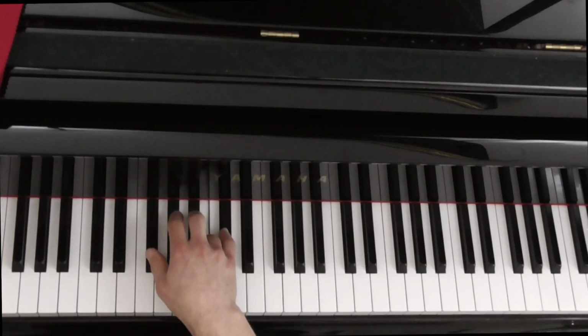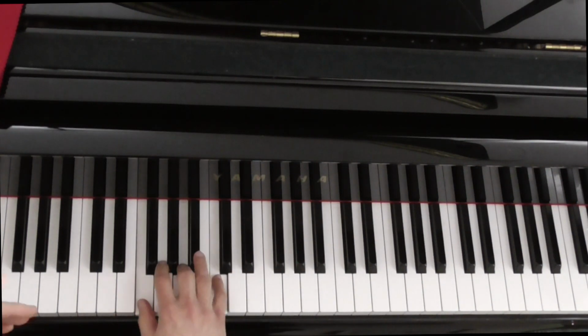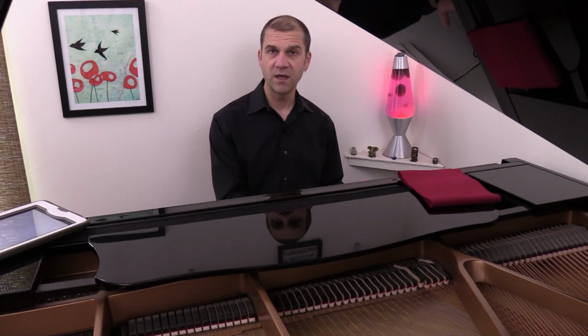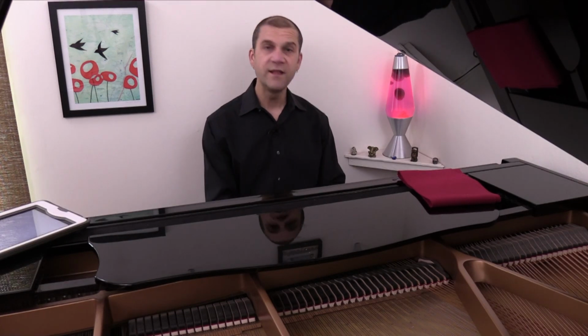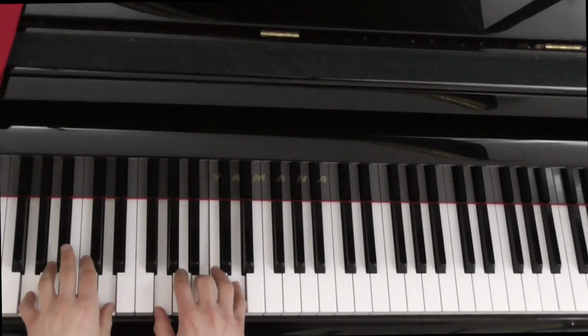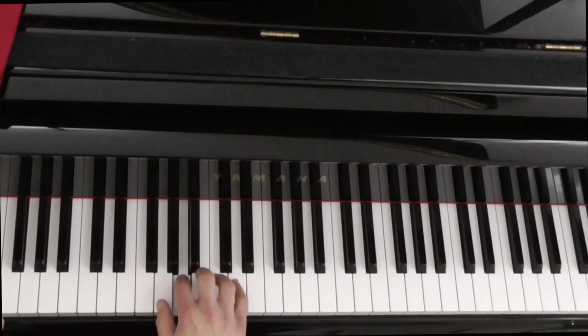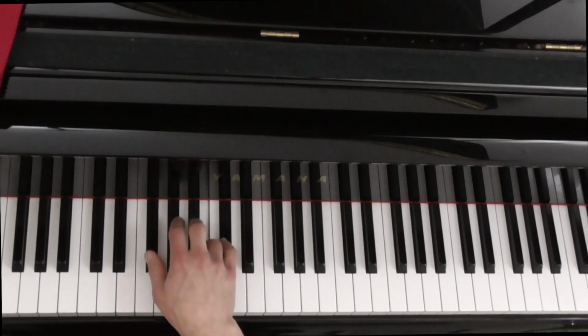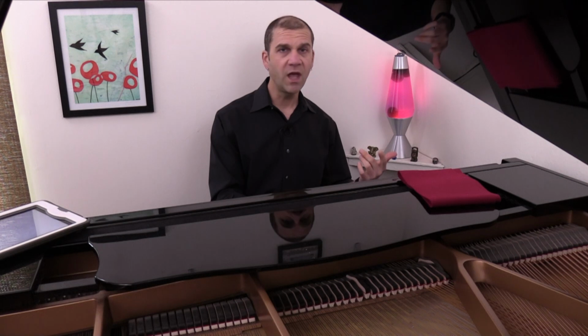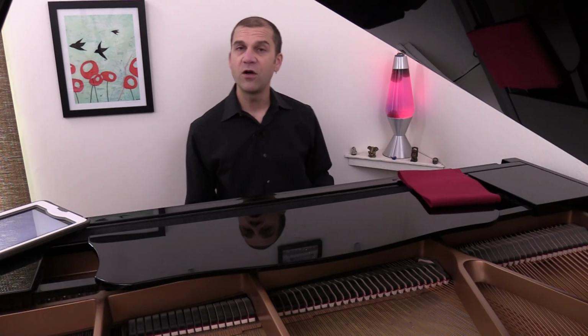Let's try a half step higher. Me, me, me, me, me. That too worked really well. Let's go a semitone higher still. Me, me, me, me, me. That also worked out well, and we would keep on doing that.